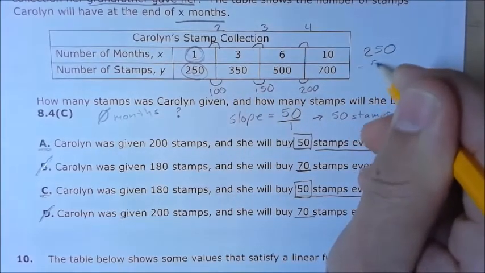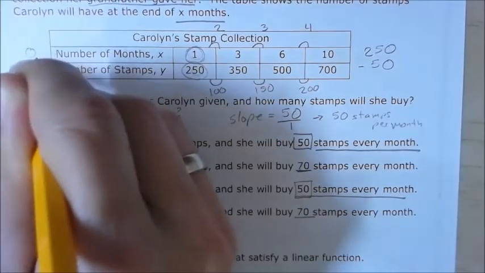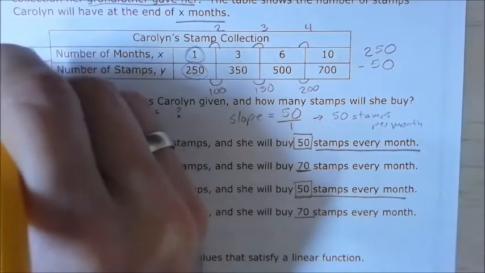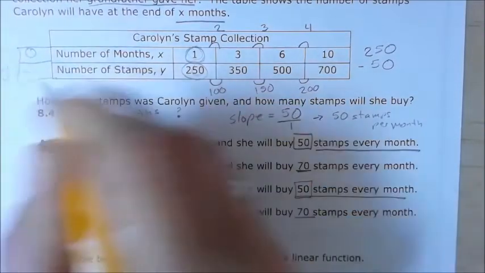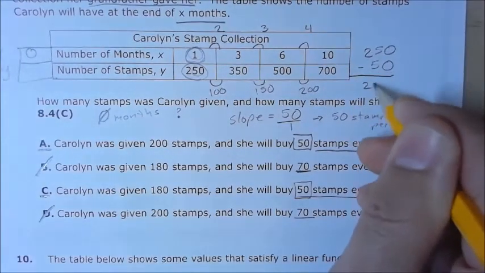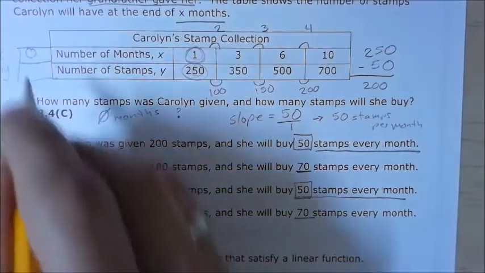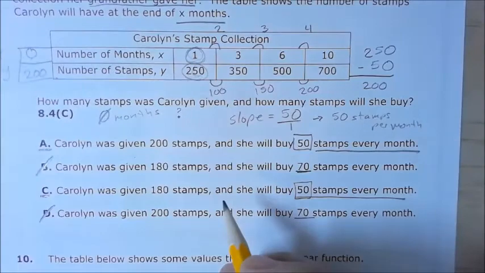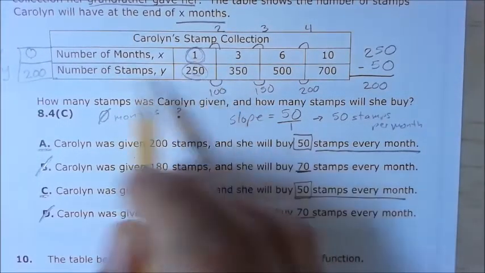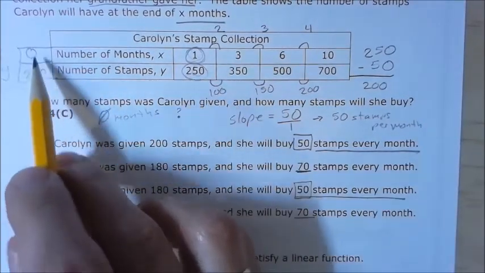So if I do minus 50, because I'm looking for the 0 month, I'm going to write it over here. At month 0, this is my X, and this is my Y. We had some value. So 250 minus 50 gives me 200. So that means at month 0, before she bought any, she had 200. After her first month, she bought 50, so then she had this 200 plus the 50 she bought, and that gave her 250. So do you see how this makes sense?